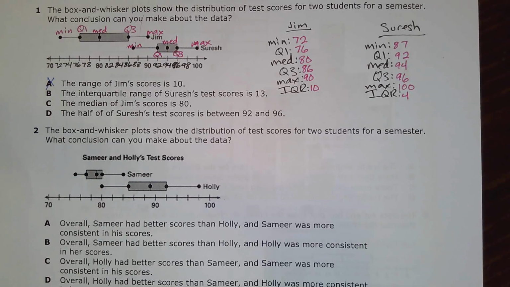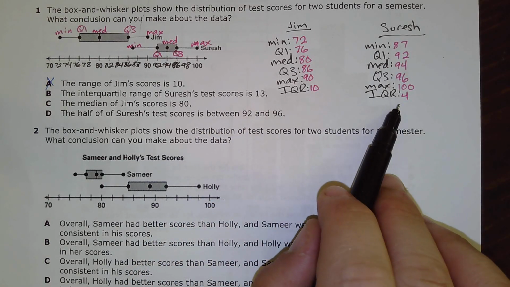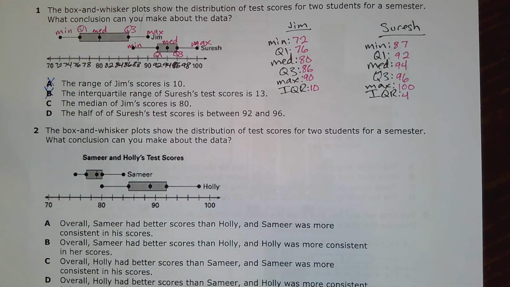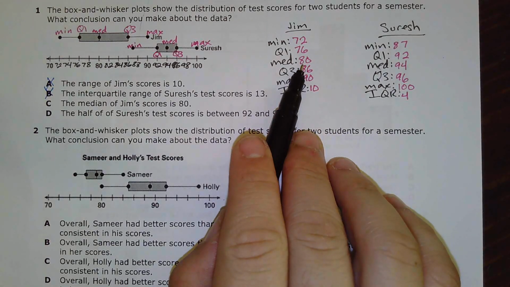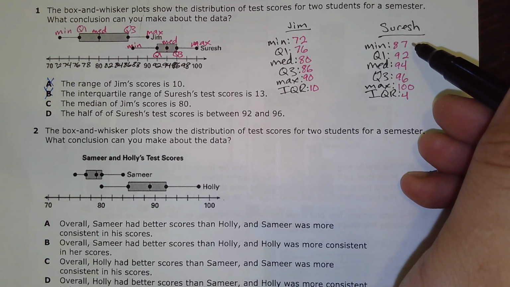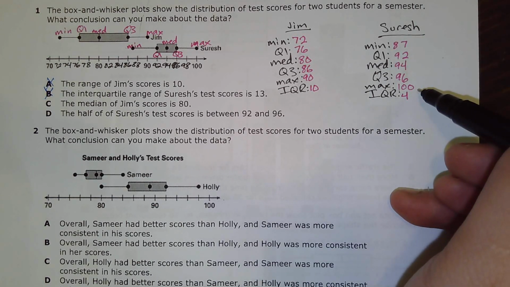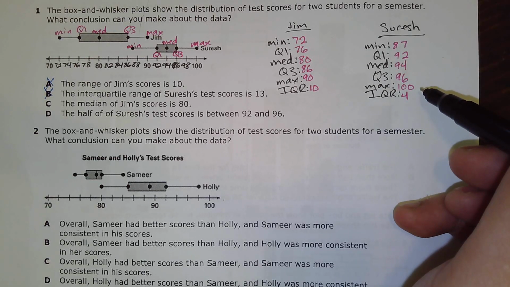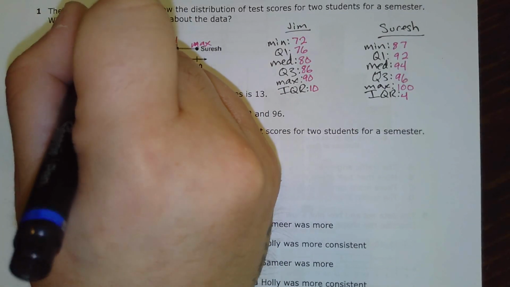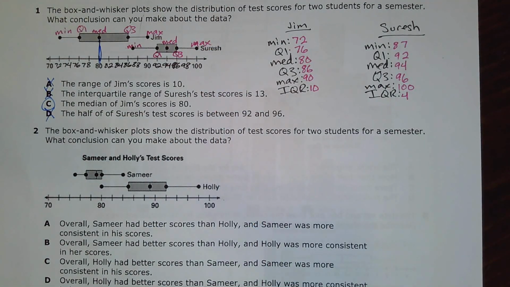For the interquartile range of Suresh's test scores, they're saying here is 13, but when we did it, we had 4. So B is also not correct. The median of Jim's scores is 80. So far, that's the only one that makes sense. And then D says half of Suresh's test scores is between 92 and 96. Well, that's not true if we're talking about a range of 87 to 100. Half of that is not going to be between 92 and 96. So again, that's not right. C is correct, and we can connect that median line right to the 80, and that's how we know it's true.